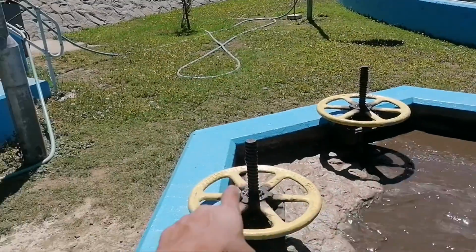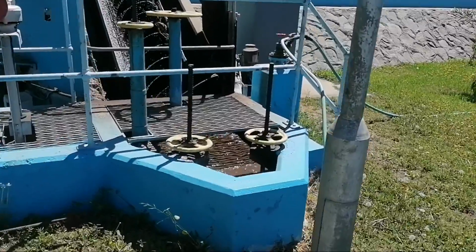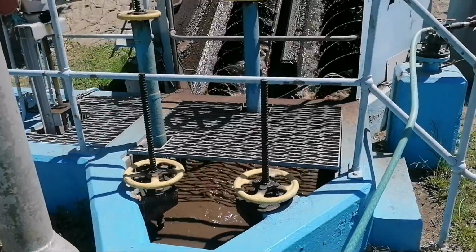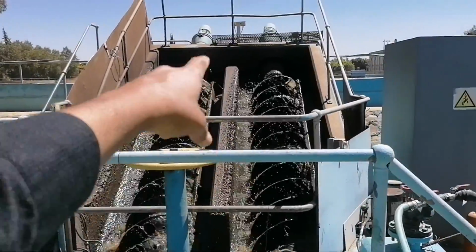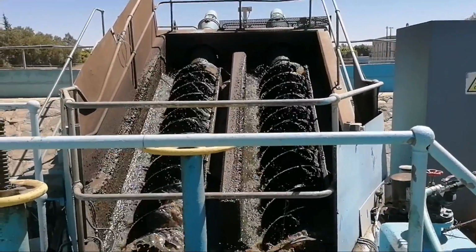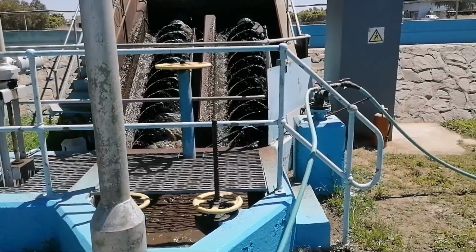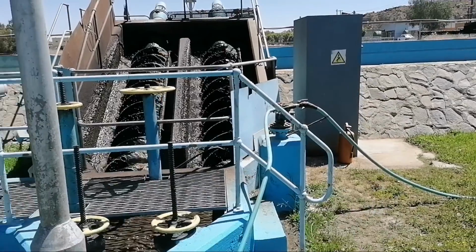If I open this valve, the water goes to that place. Once the water comes here, I can adjust the valve. You can see 2 valves, so it is coming from the 2 clarifiers. This water is fed back to the aeration tank to improve the biological process. This pump and motor have a control panel there, so from there it will be controlled.